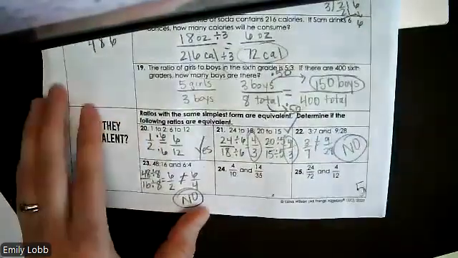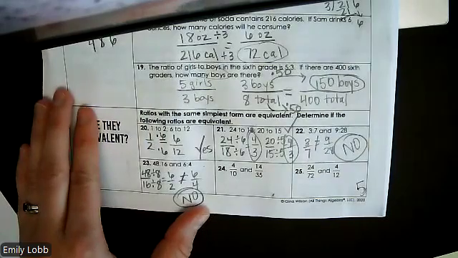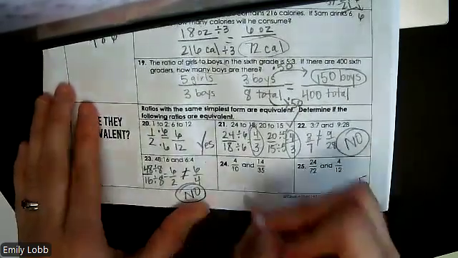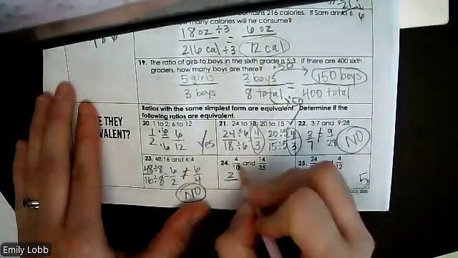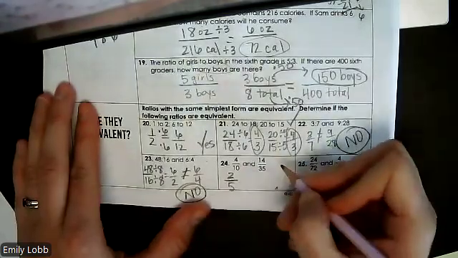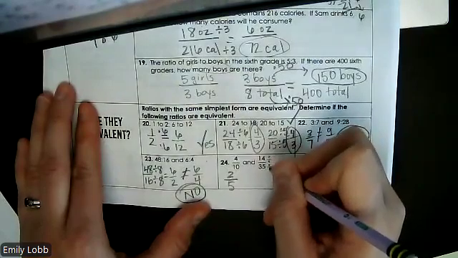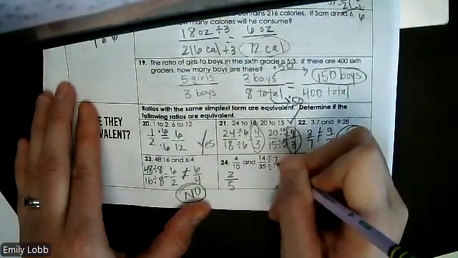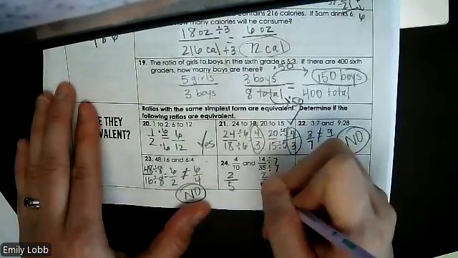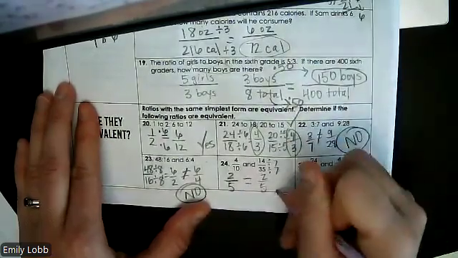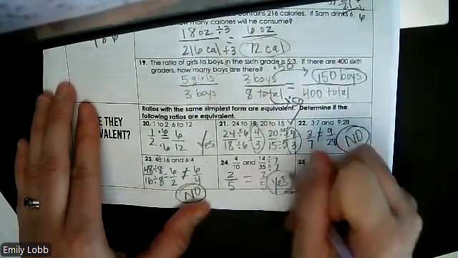What can I divide the 4/10 by? 2. We can do that in our heads, right? Half of 4 is 2. Half of 10 is 5. What can I divide the 14 and the 35 by? This is 2 and 5. Do these equal each other? Yes.